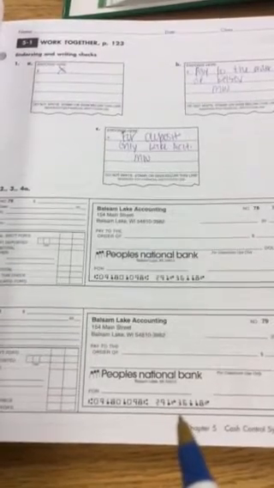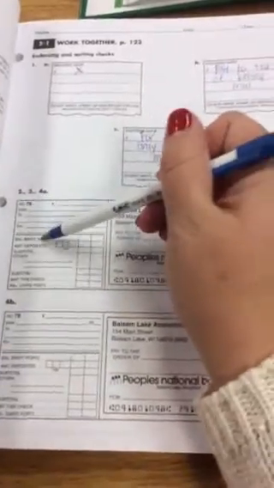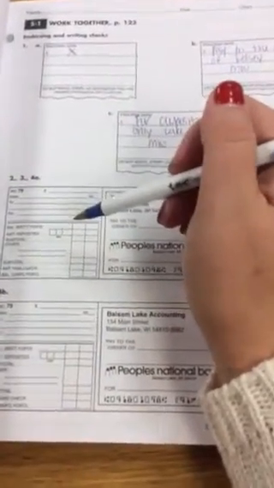If you need to deposit it, if you need to pay it to somebody so that they can get money out for you, and also if you need to pay it to somebody else, if you owe them money. All right, so now we're going to go down to number 2. It says that we're going to record the balance brought forward on the check stub number 78 for $1,805.75. So if you look where it says balance brought forward, we're going to write in that amount.